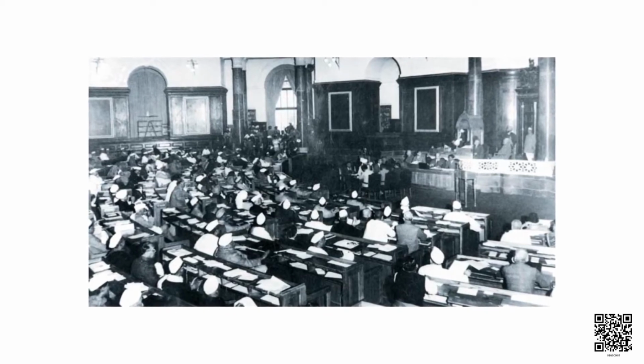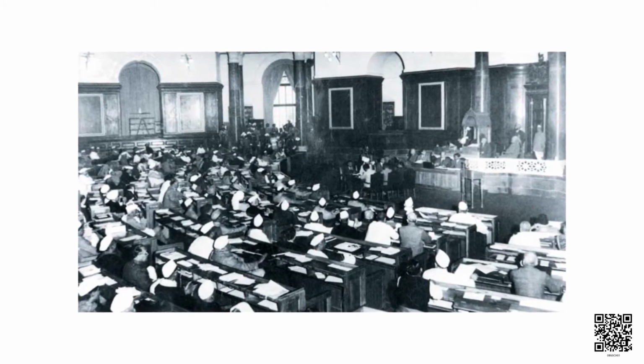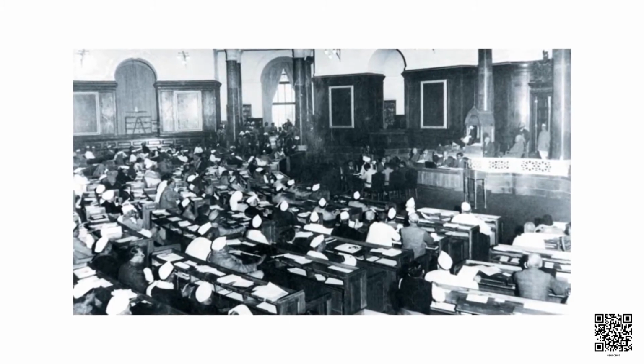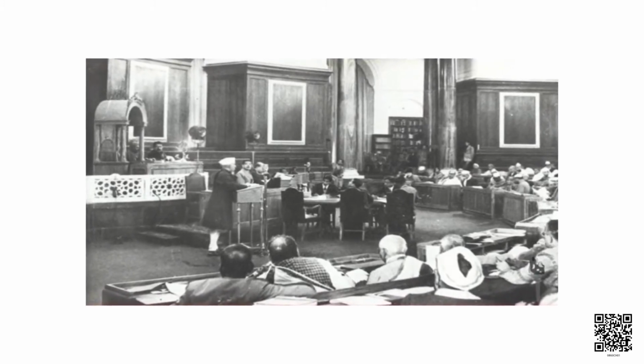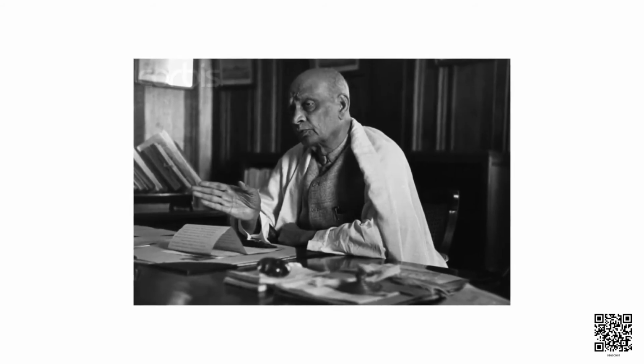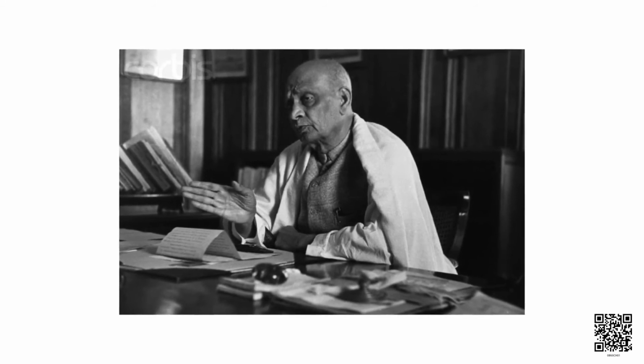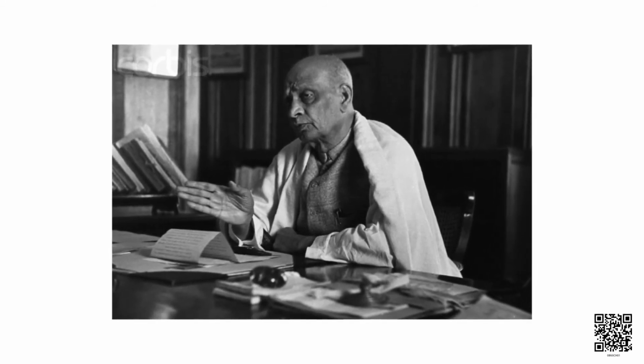These members of the Constituent Assembly had a huge task before them. The country was made up of several different communities who spoke different languages, belonged to different religions, and had distinct cultures. Also, when the constitution was being written, India was going through considerable turmoil. The partition of the country into India and Pakistan was imminent.